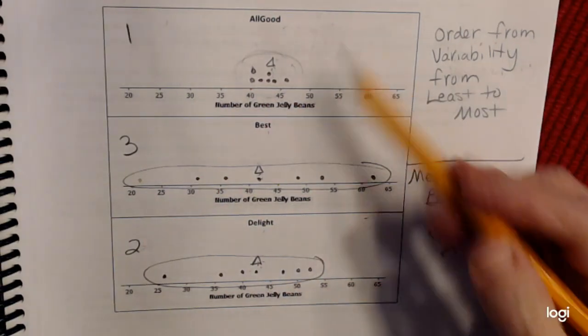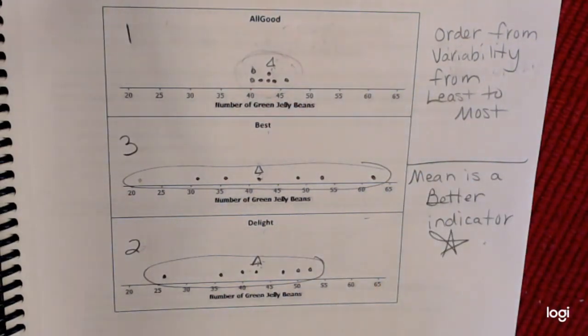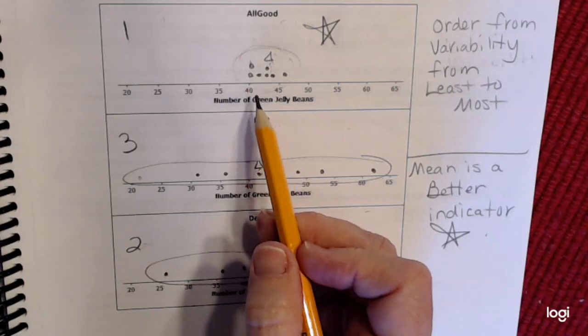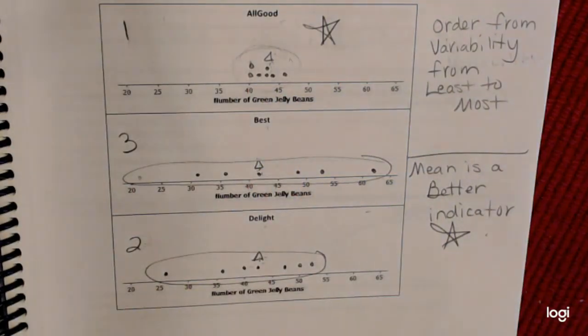So to me, when I made that circle like that and I look, the better indicator out of all three is going to be All Good, because most of those values are close to the mean.